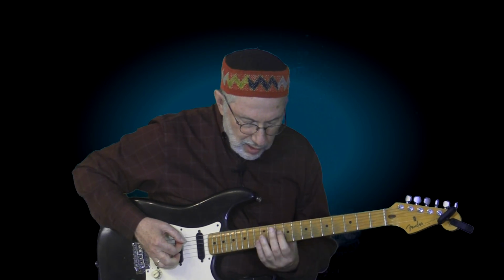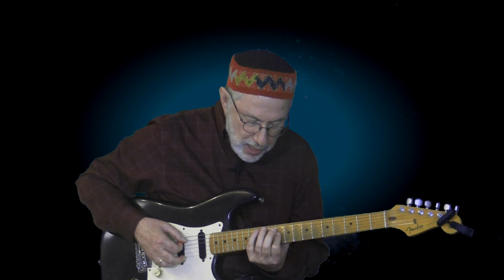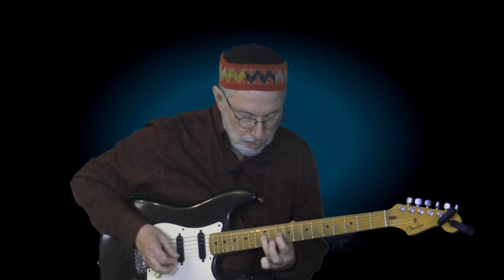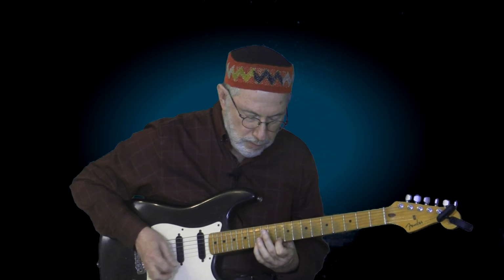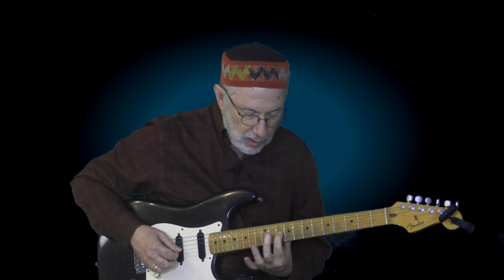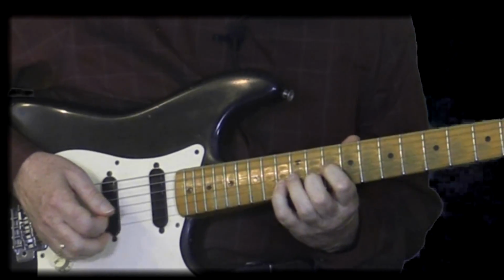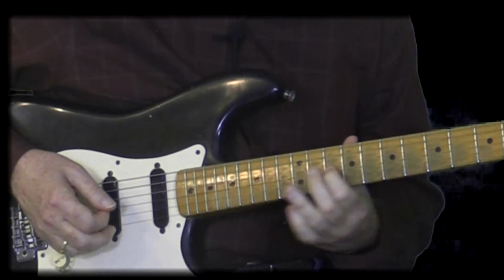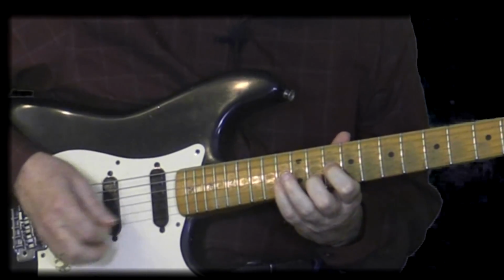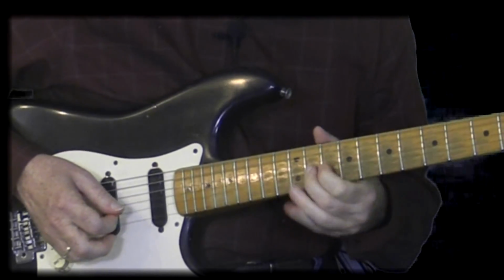Okay, so the first thing we're going to do is go to this major pentatonic. We're going to place our index here in 10th position, and we're playing a B flat major pentatonic. The pinky is playing the root on the 5th string. And it goes like this. We're starting with the 5th here. Repeats.